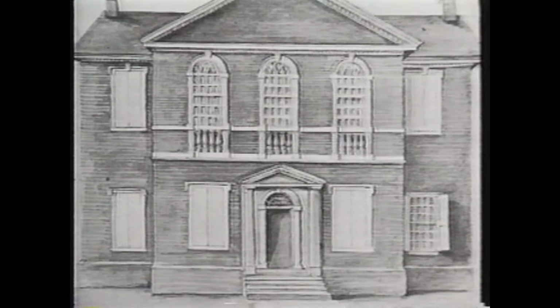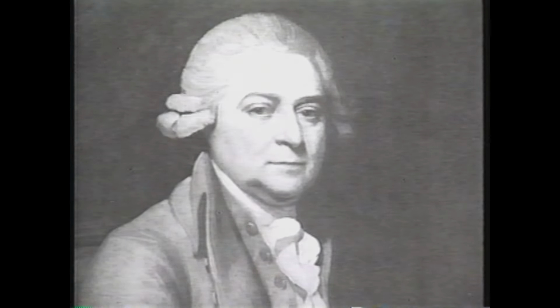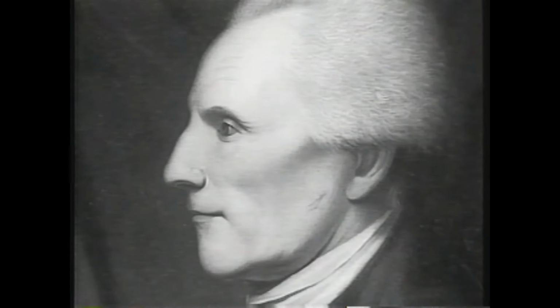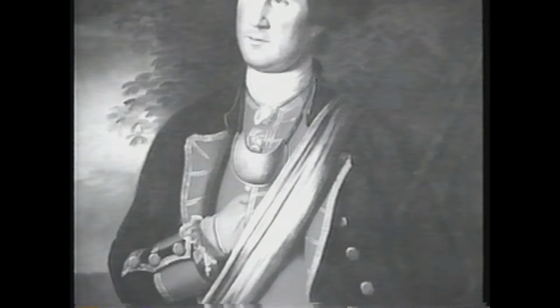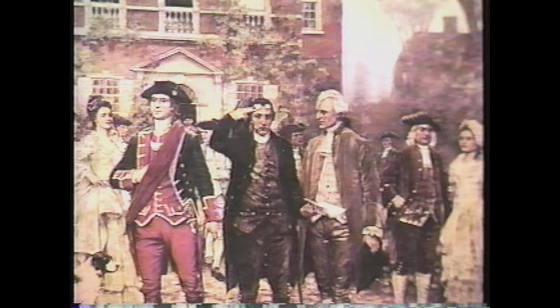In the fall of 1774, delegates from the colonies met at Carpenter's Hall in Philadelphia, Pennsylvania. This gathering became known as the First Continental Congress. Notable members included John Adams and Samuel Adams of Massachusetts, and Richard Henry Lee, Patrick Henry, and George Washington of Virginia. The Congress condemned the Intolerable Acts, approved the arming of local militias, and agreed on boycotting all British-made goods.